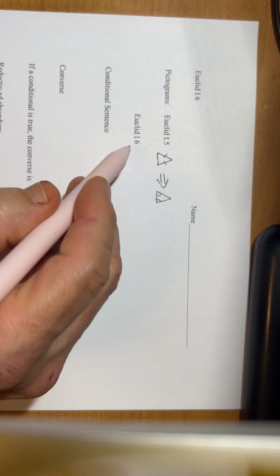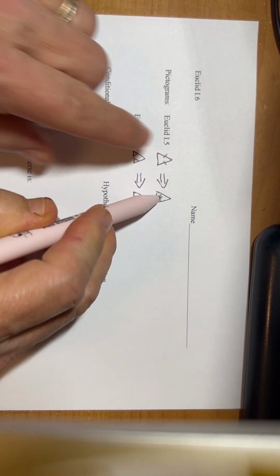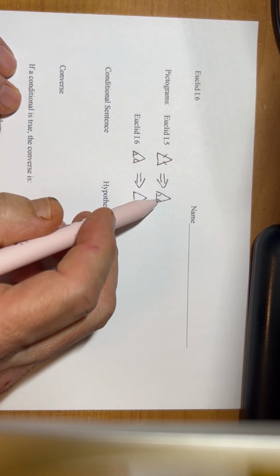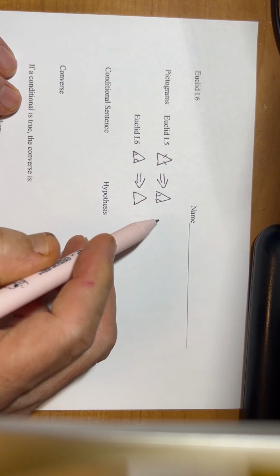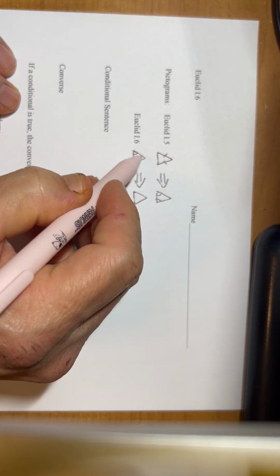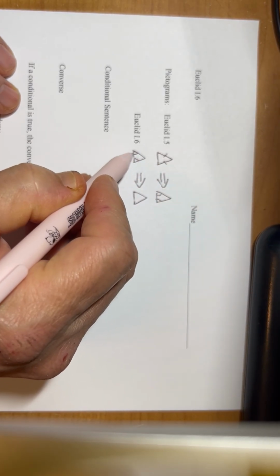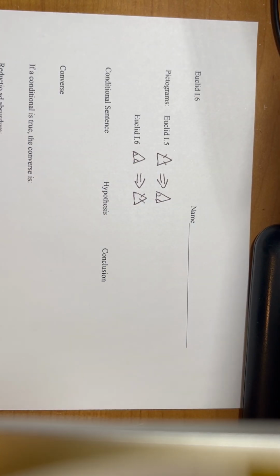Now, Theorem 6 of Euclid is the converse. The converse means we're going to take these two premises and we're going to reverse them. This is the sides are equal, and this is the base angles are equal. So we prove that if the sides are equal, then we can prove that the base angles are equal. Theorem 6 is going to prove that if the base angles are equal, then the sides have to be equal.